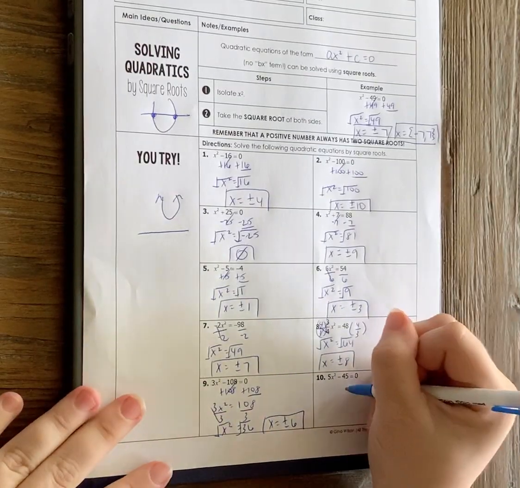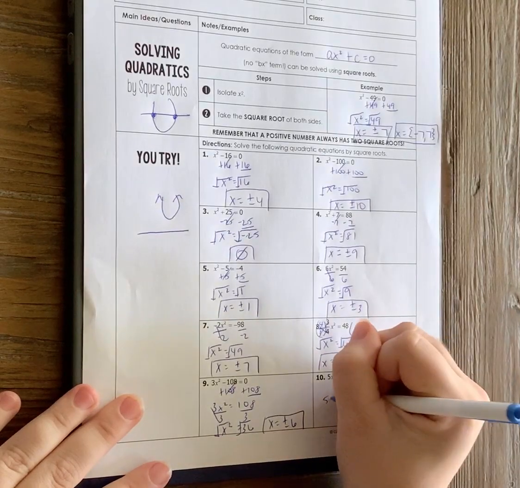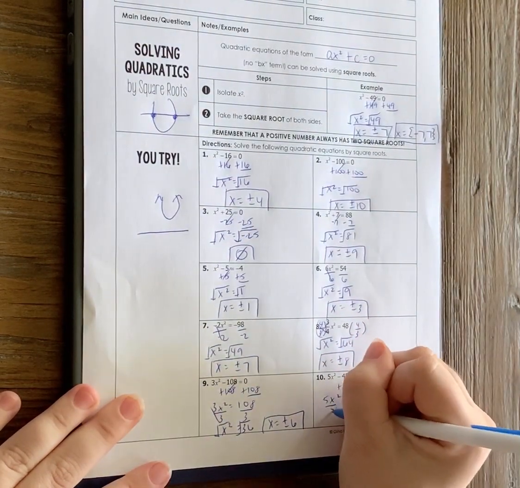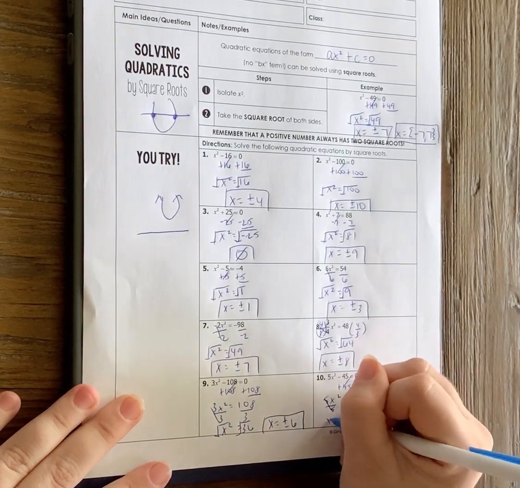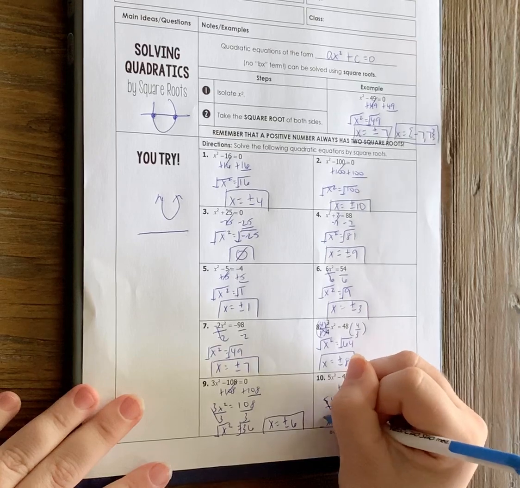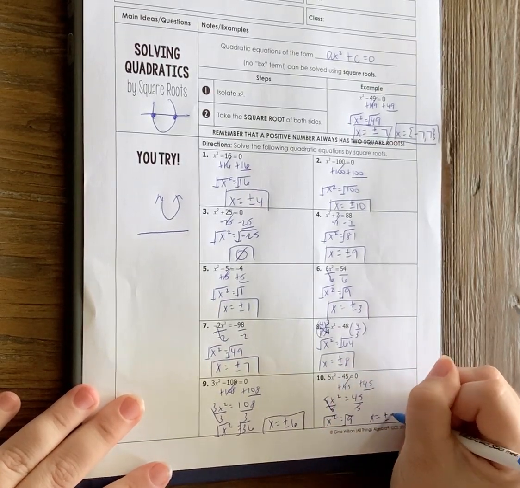Number 10, we want to add 45 over. 5x squared equals 45. Divide by 5. X squared equals 9. Take the square root of both sides. X equals plus or minus 3.